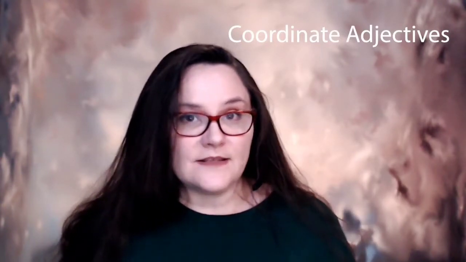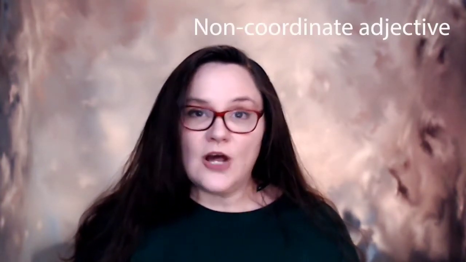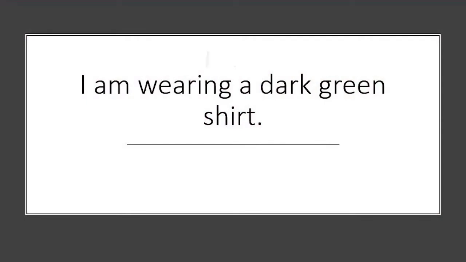So we call this coordinate adjectives. It's not important that you remember that it's called coordinate adjectives, but it is important to put those adjectives in the correct order. Now there is a type of adjective called a non-coordinate adjective in which you're not going to separate it with commas. So for example, if I say, I'm wearing a dark green shirt, I'm not going to separate dark and green because dark is describing the shade of green. That's called non-coordinate. So just keep that in mind. Don't worry too much about it if you're just starting with commas, but be aware that you will encounter that.